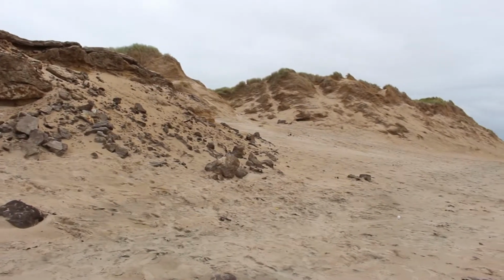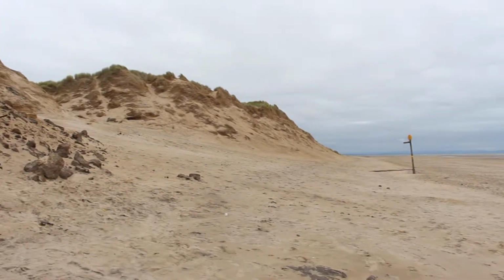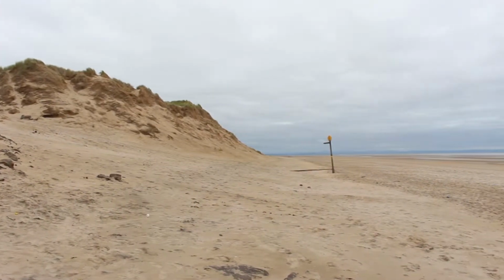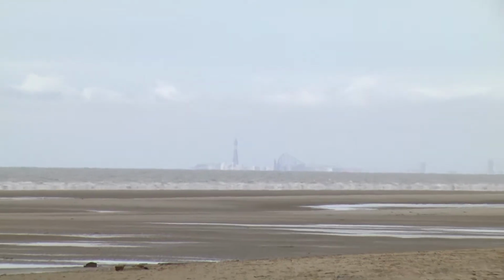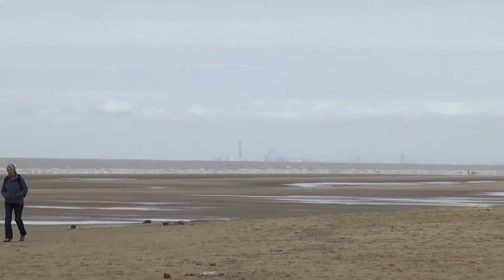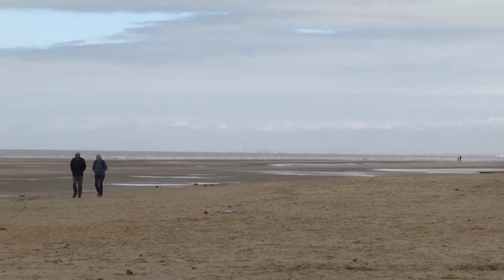Sefton Coast, brilliant location. Sedimentary coast, 20% of the sand dunes in England here. The locals value it highly, but also the academics value it. We've got a lot of data sets in this area, and that provides a really strong basis for actually looking at how we understand the coast. We've got the history of how the coast has been changing, and because it's a populated area, we have to know how it's going to change in the future.